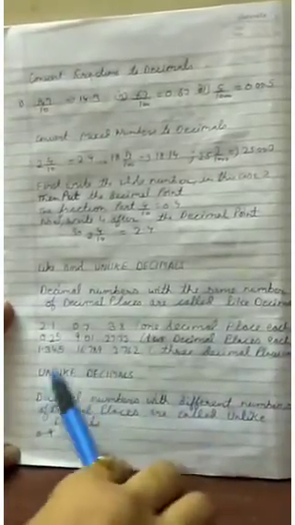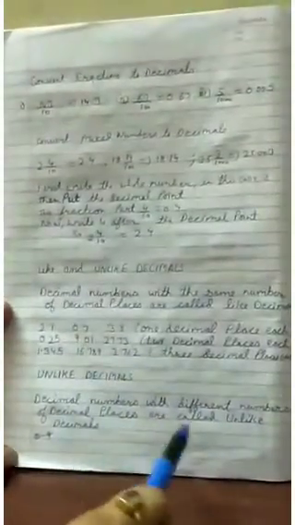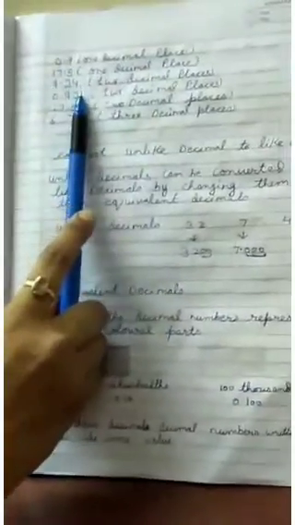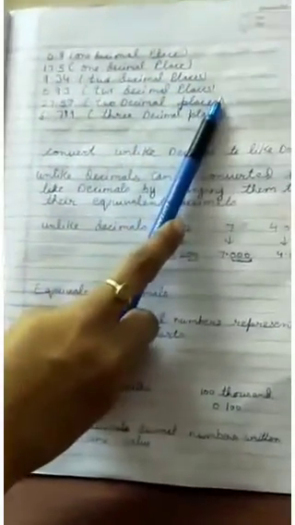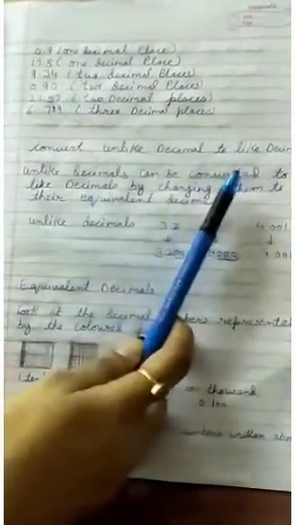Now we'll go to unlike decimals. Decimal numbers with different numbers of decimal places are called unlike decimals, like 0.9, 1 decimal place, 17.5, 1 decimal place, 9.34, 2 decimal places, and so on, like this. You can see over here.